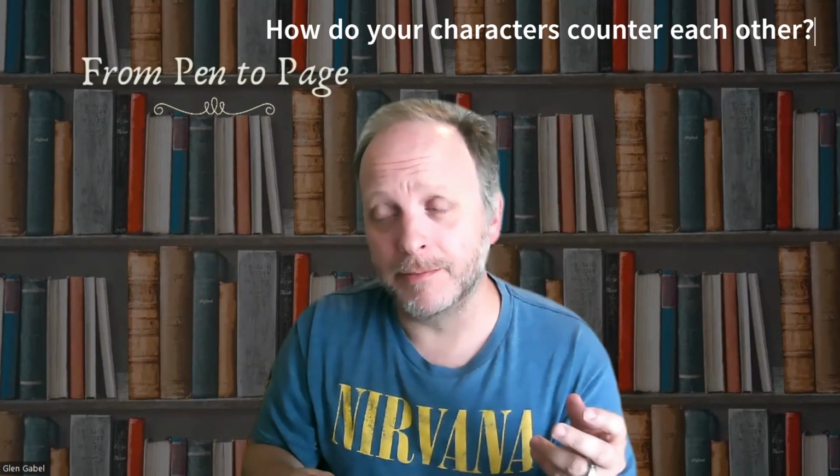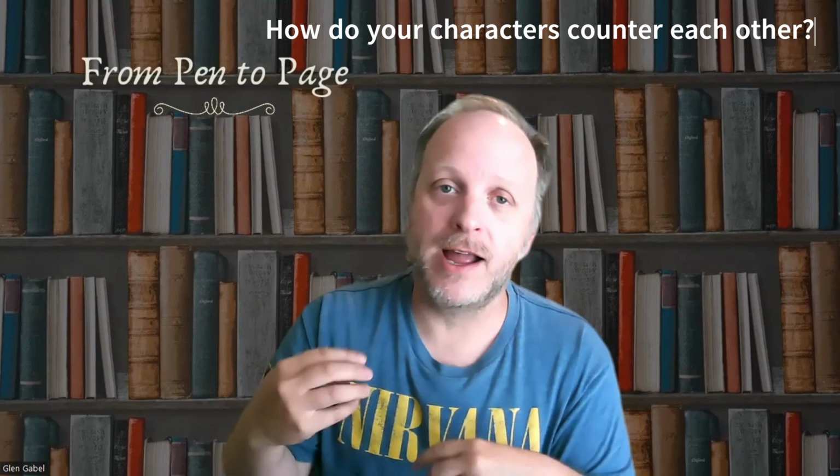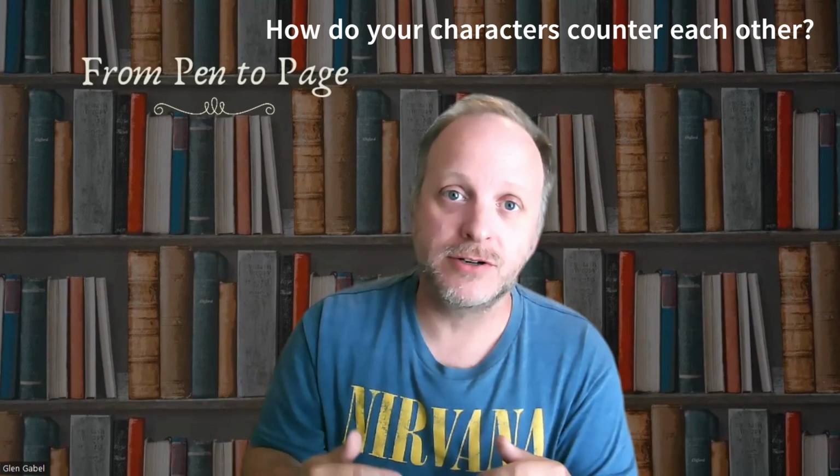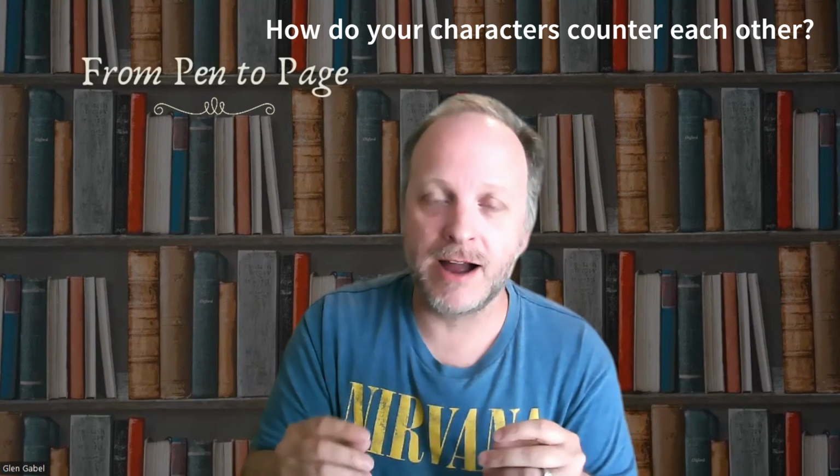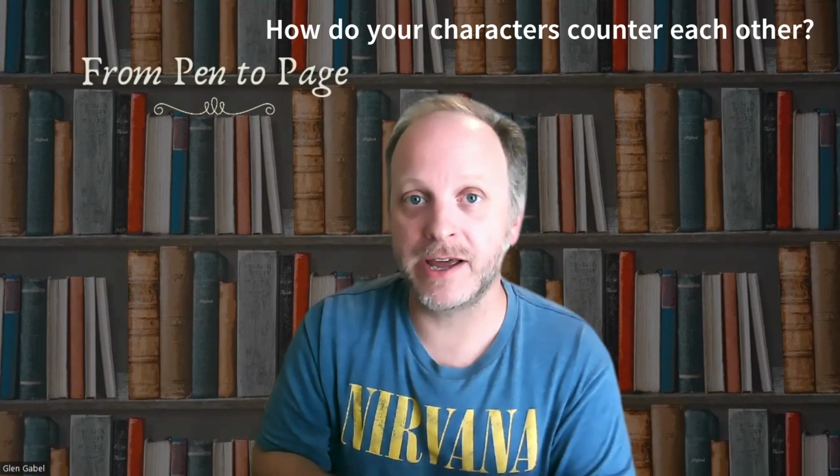Similarly, if the protagonist does something, how does the antagonist go against that? And how might those plans change as the action and the tension builds throughout your story? So having that plan in place, just a very rough draft of what your antagonist's goals are, is a good idea. Something simple, it doesn't need to be very long, but it should be present.